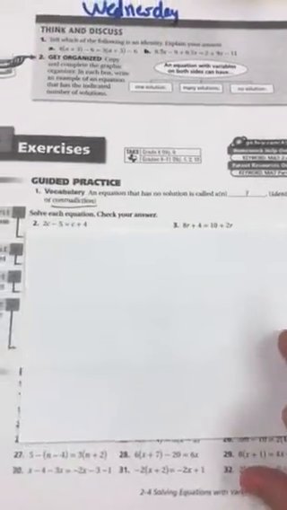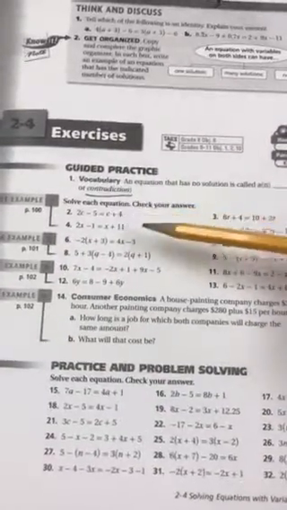Now we're going to go to the actual problem sets. We'll start with this set of equations right here. I'll run through equations 2, 6, and 10 so that we have examples from each one of these types of problems. So let's start with the first one here.